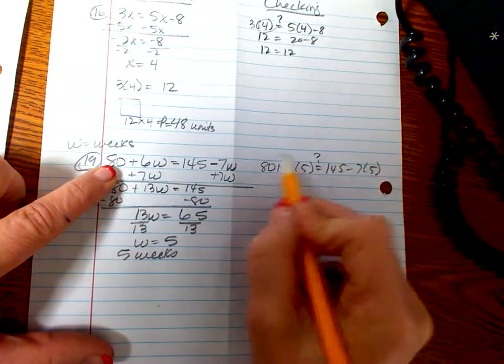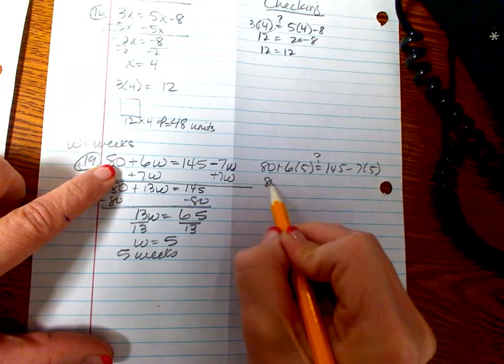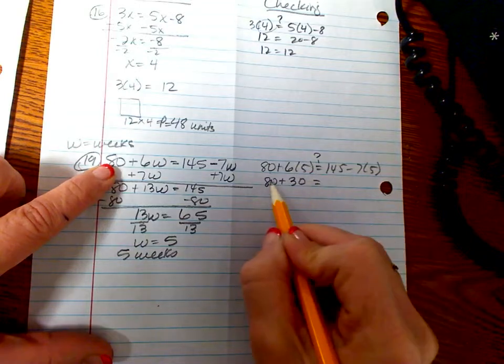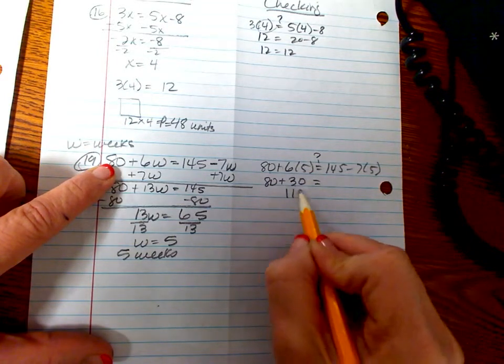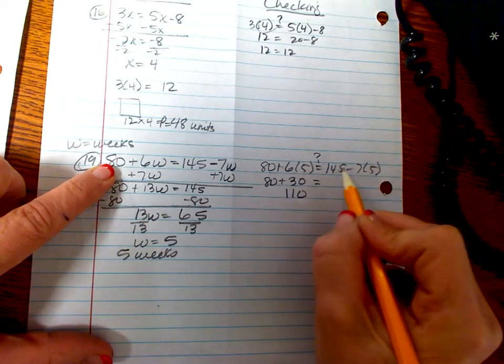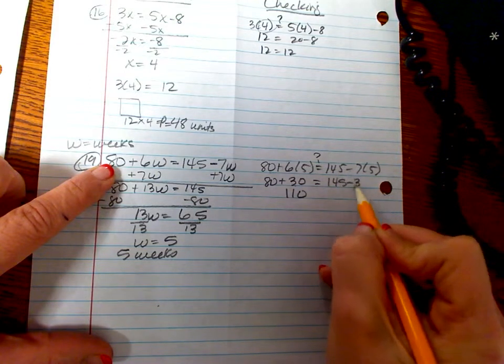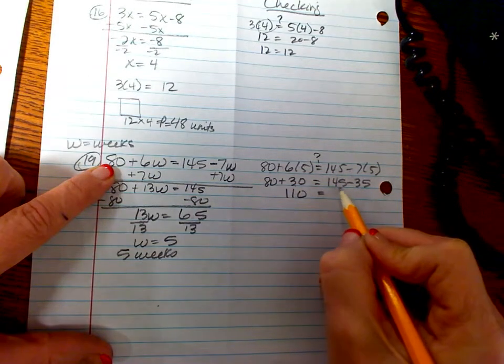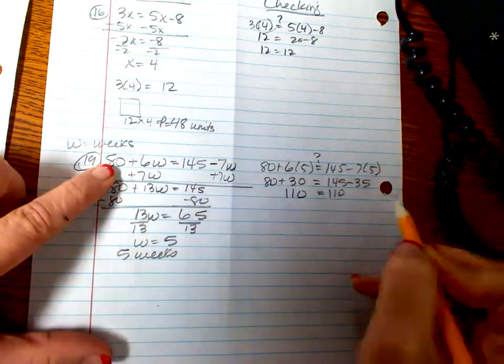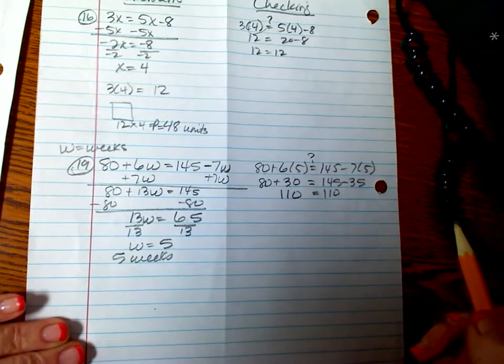now this is order of operations. You're going to multiply before you add. And 80 plus 30 is 110. Multiply before you subtract. So 145 minus 35. And if you subtract 35, that will be 110. That just proves that the 5 is correct.